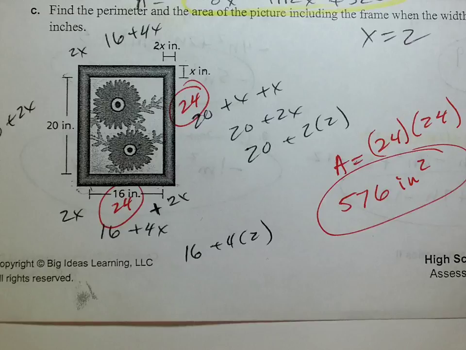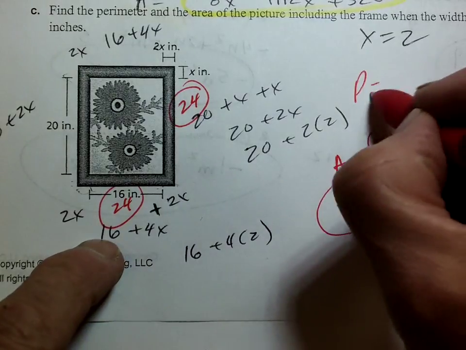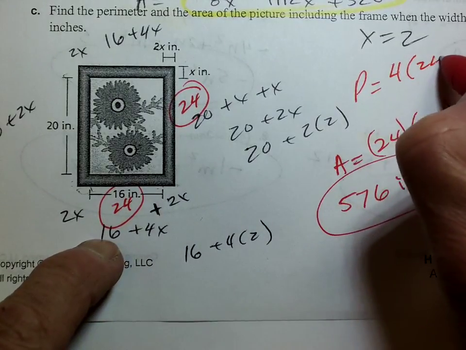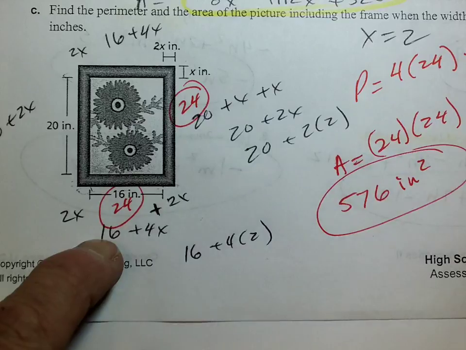Wait, how did you do that? And the area? Or you can just put it in there. Yeah, that's the easiest way for me, just make the equation, right? Or the perimeter is going to be just 4 times 24. About 96.